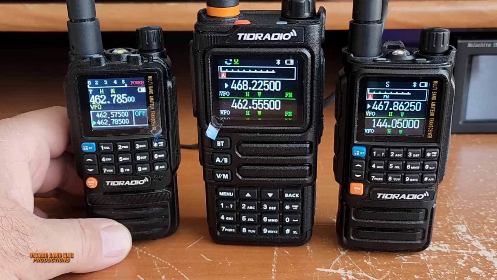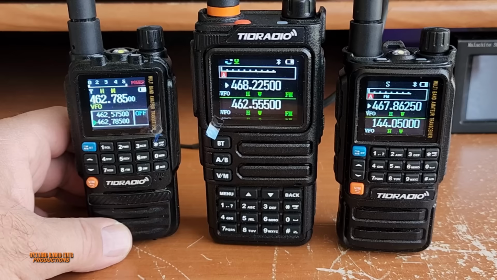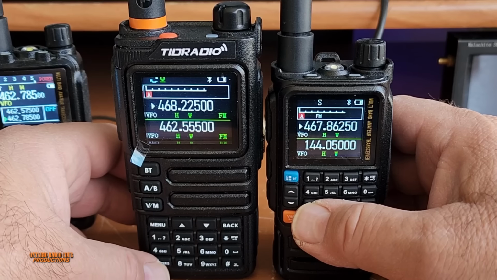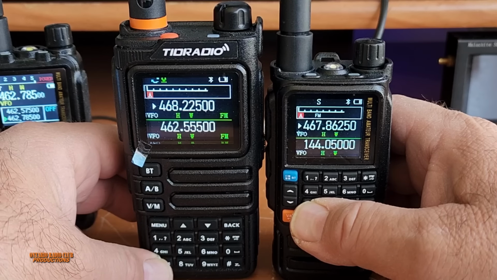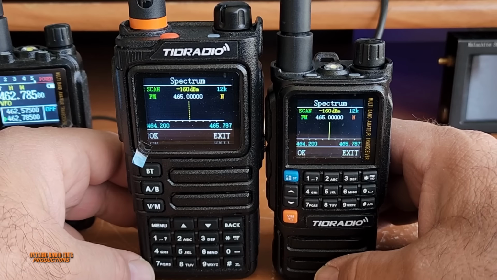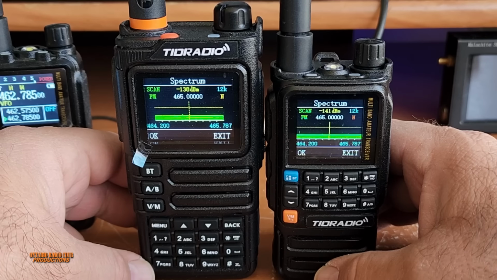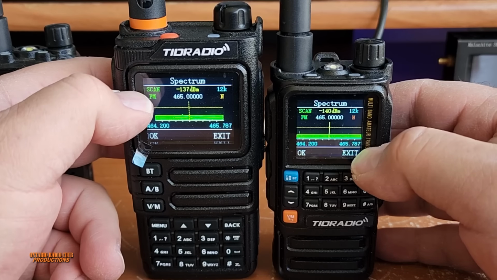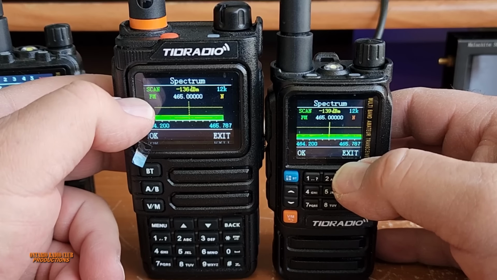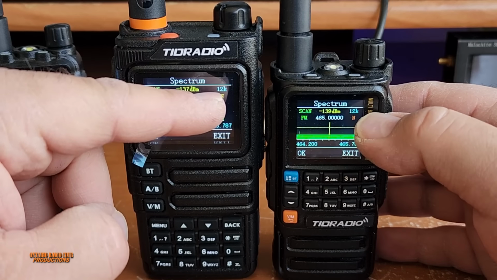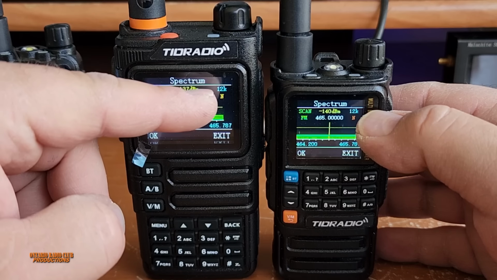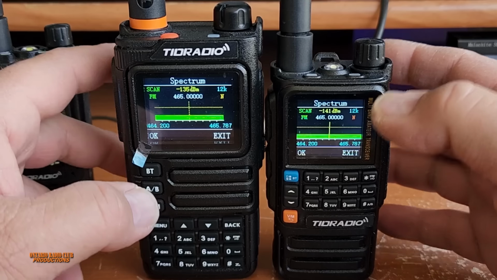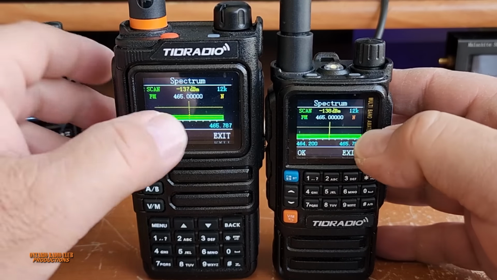Let's get started with the spectrum analyzer. To get the spectrum analyzer going, you have to press and hold the button number 7 for 3 seconds. And this is now the spectrum analyzer. Up here, you can see we are in scanning mode. We are on FM modulation. And over here, you can see the step is at 12K. And then the N here stands for narrow. If you're receiving on wide, it's not going to appear, only on narrow.